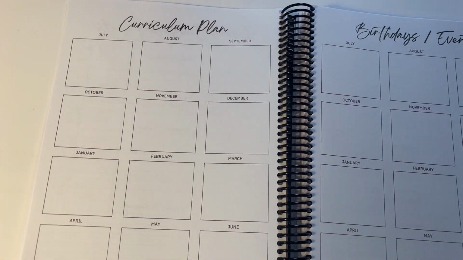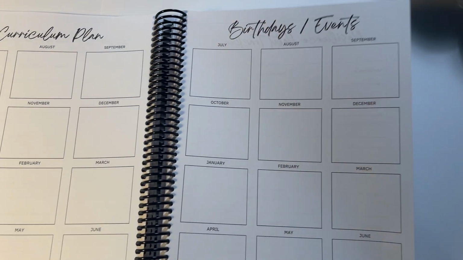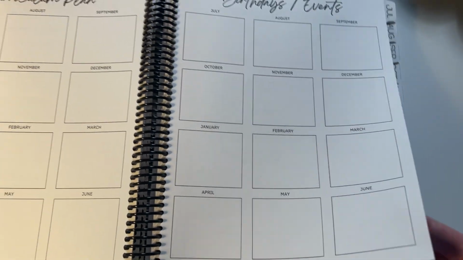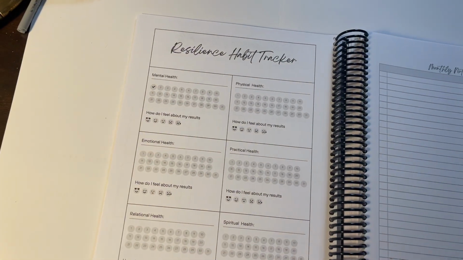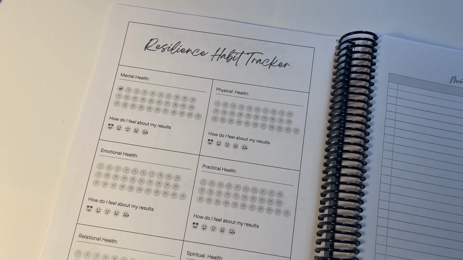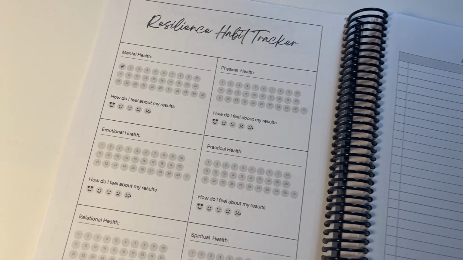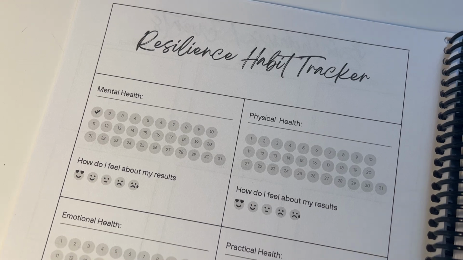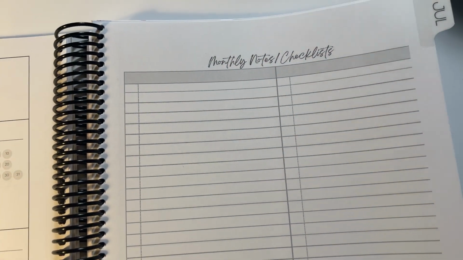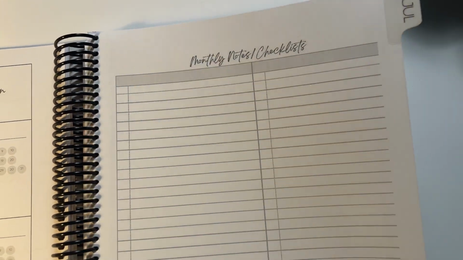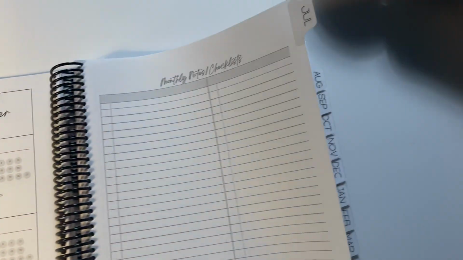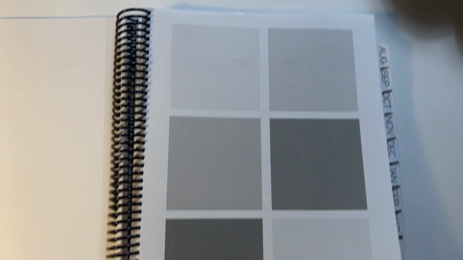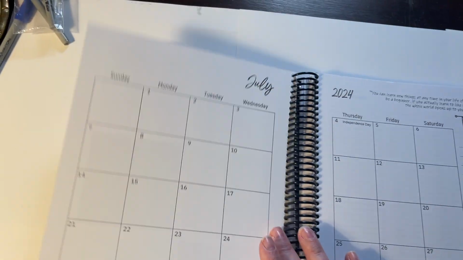Then it goes to a yearly curriculum plan and another yearly for birthdays or events or monthly counseling lessons. Then you have a resilience habit tracker that you can do all year. And then you have a monthly notes and checklist section right before each month, which has a tab. And then this area is for you to put Post-it notes or stickers or anything like that.